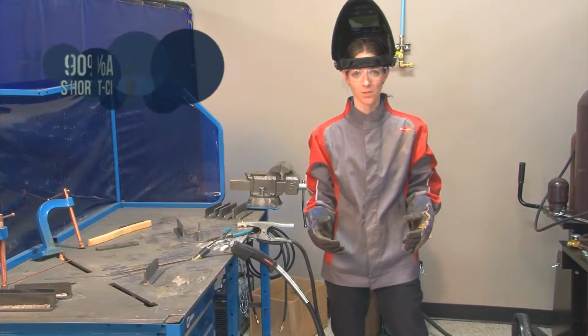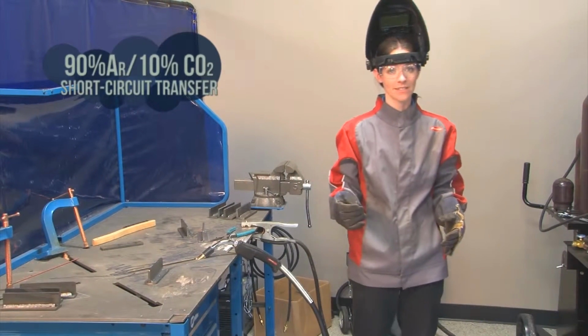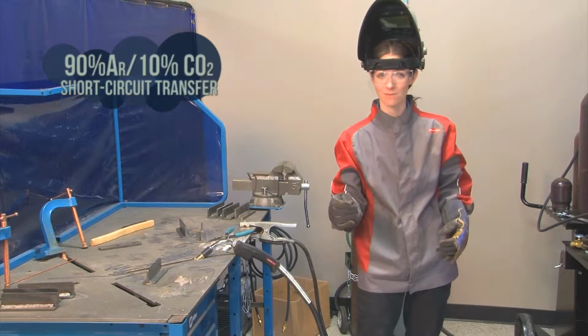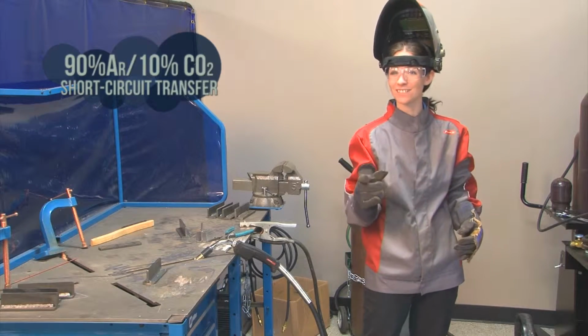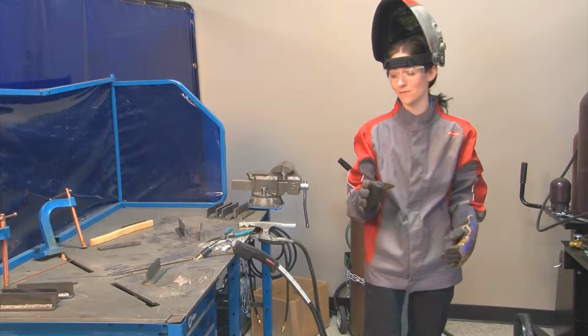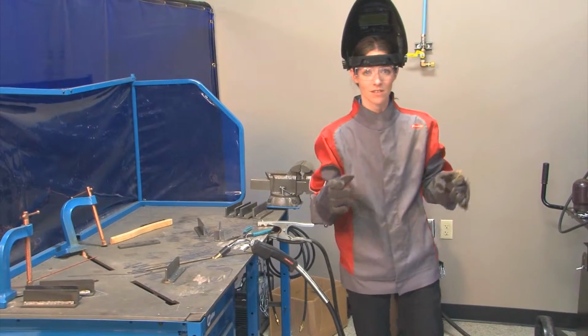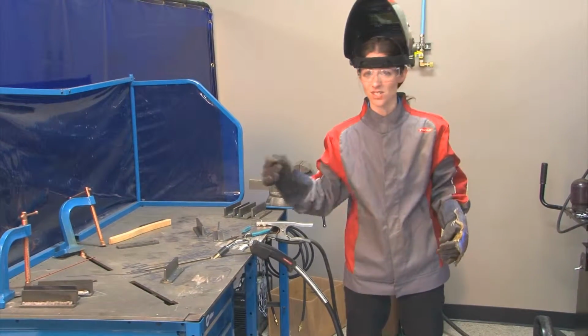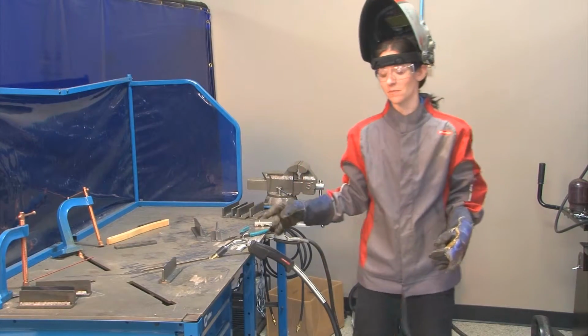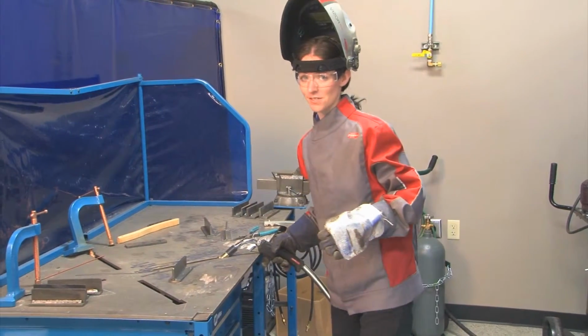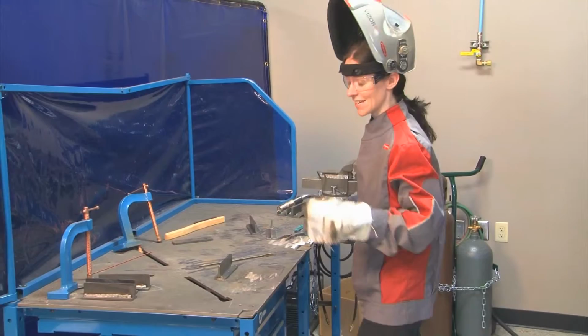So now we're going to move on to our 90-10 gas. 90-10 is 90% argon, 10% CO2. So it's only got a little bit of it in there, but it's going to make a dramatic difference over the pure argon. So to get started, we're going to focus on the short arc weld with this gas. It should be fairly similar to 75-25, but you're going to see a slight difference.